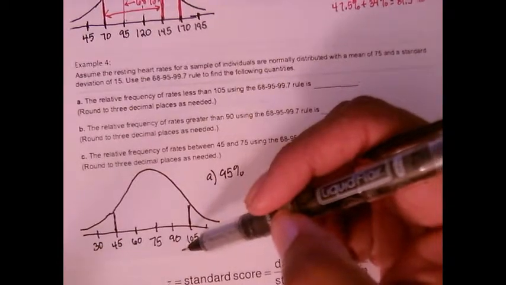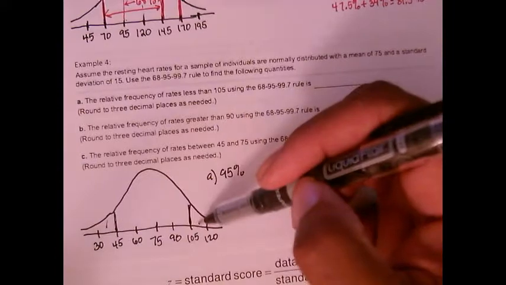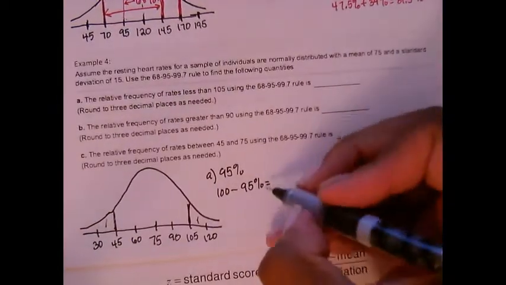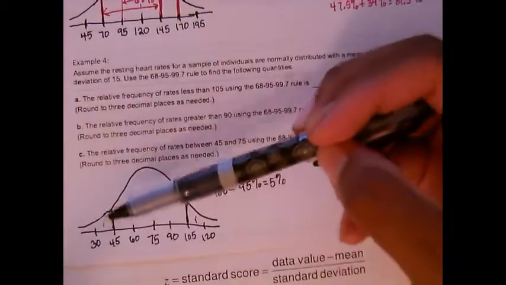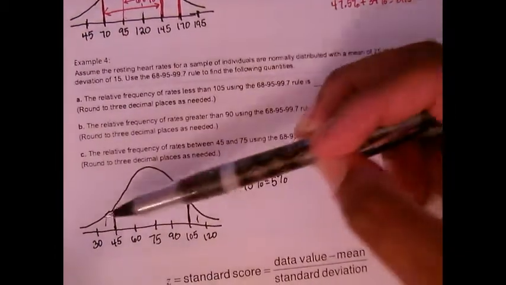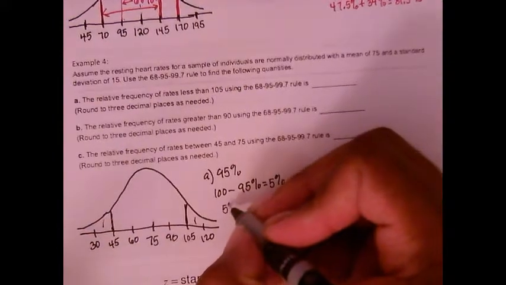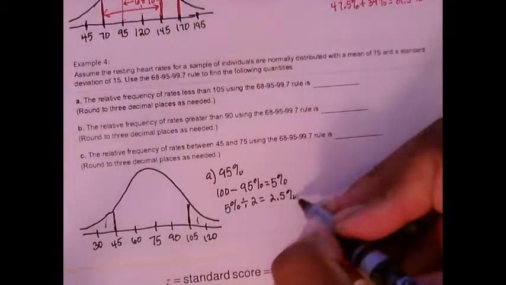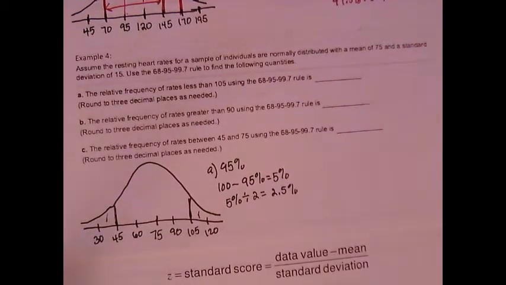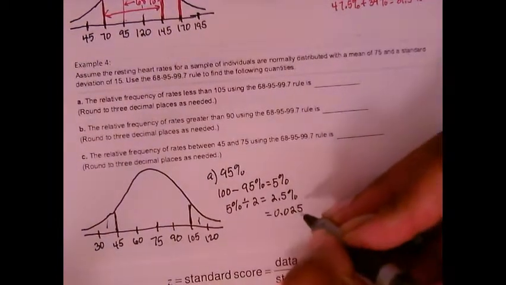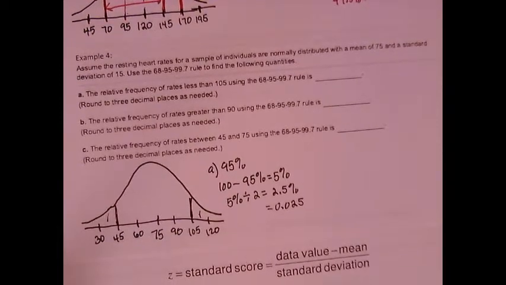Okay, the whole area underneath the normal curve is 100%. So I want to find out what this area and this area is equal to. If I subtract 100 minus 95%, that's going to give me 5%. Okay, so this area on the left and on the right is 5% total, but they're split evenly. So if I take 5%, divide that by 2, we're going to get 2.5%. Or 2.5% as a decimal will be 0.025. If you take 2.5, divide that by 100, you're going to get 0.025.